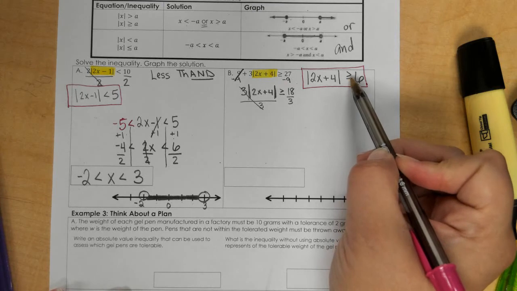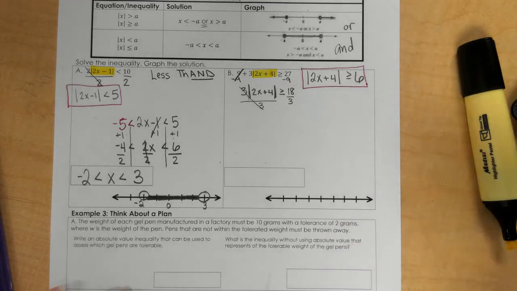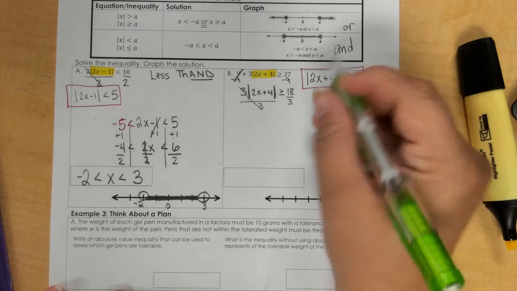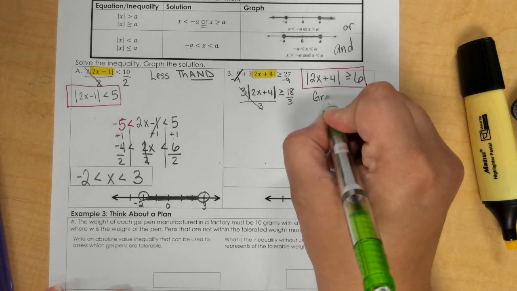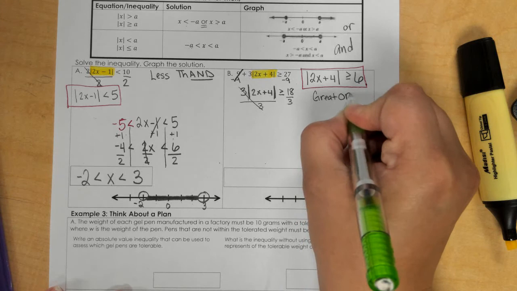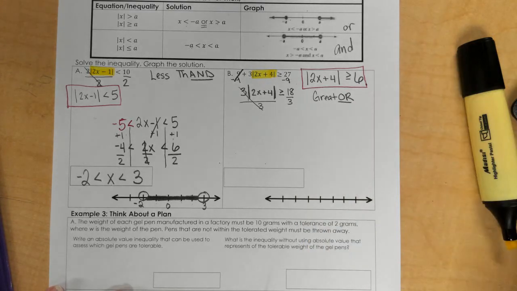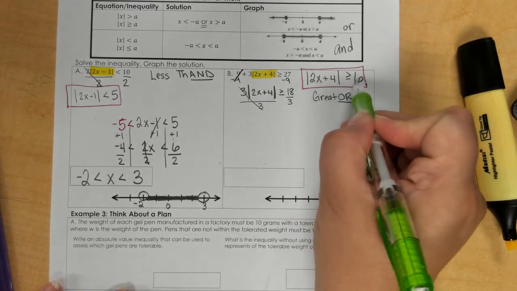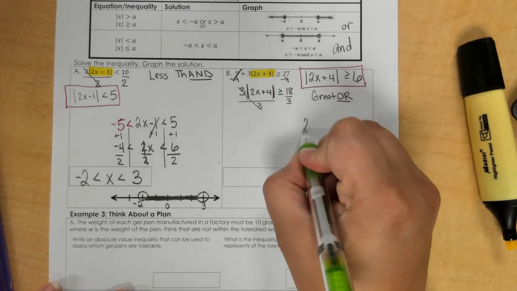And we see that it is greater. So how do we know if we're doing an and or an or? Well, if it's greater, you say greater. Now, greater or greater, what does that actually mean and how you write the problem? So the first thing is this problem, you're going to drop that absolute value and you're just going to write it right here.